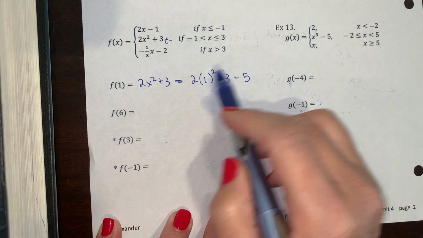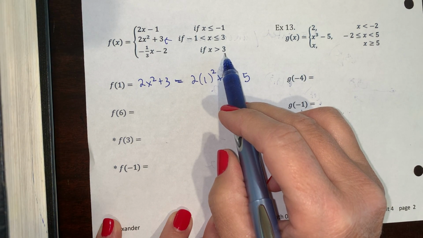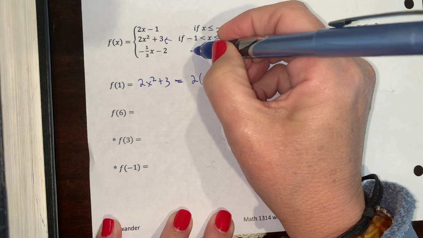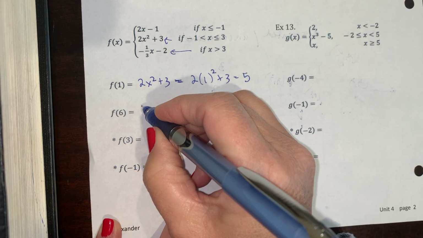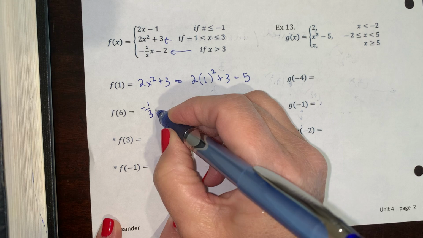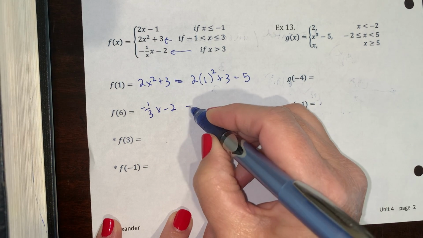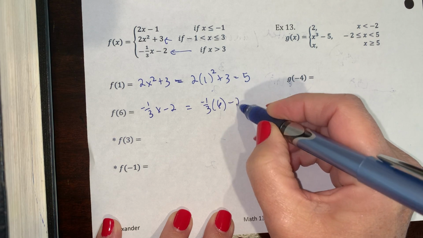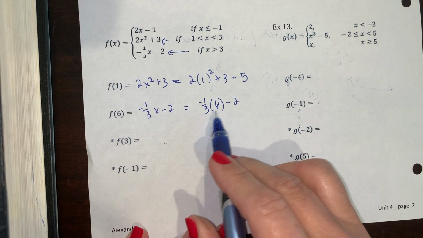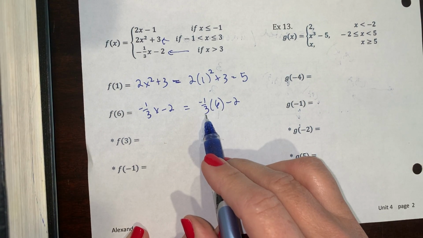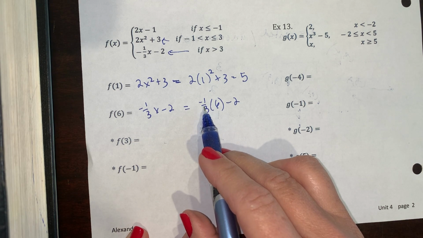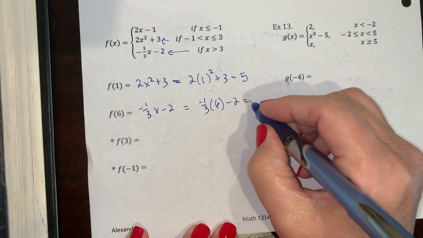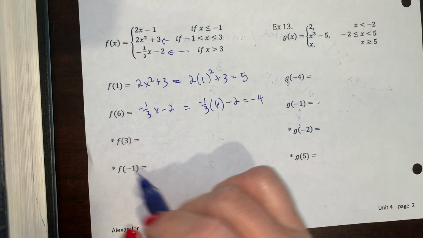Okay, f of 6. So 6 is greater than 3, so that means I'm going to choose this equation: negative 1/3 x minus 2, and I'm going to plug in a 6. So negative 1/3 of 6. 1/3 of 6 is the same thing as 6 divided by 3, so that's 2, but times negative 1 is negative 2. And then subtract 2 more makes this negative 4.